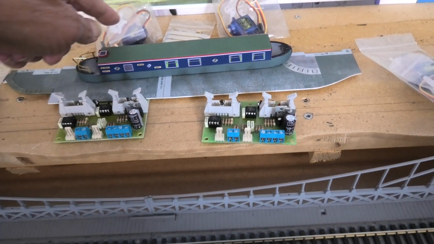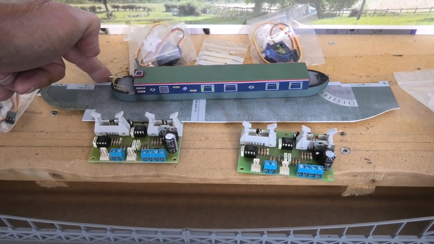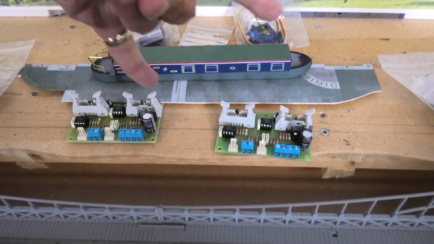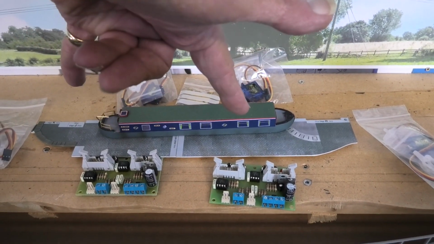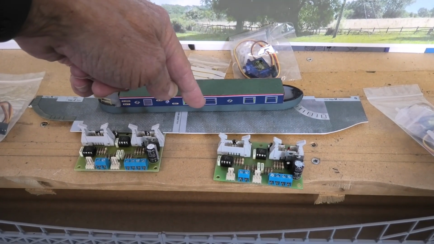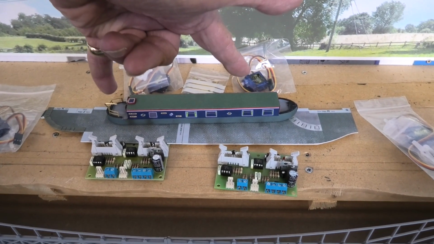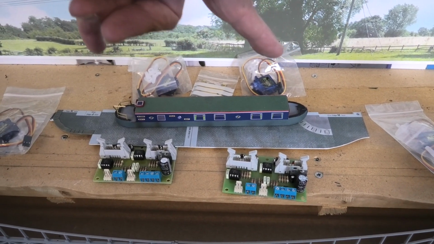Hence, 2 servos, one at either end of the water, so that it balances between the 2 ends, so it's not going to be going up like that. If I have 1 servo in the middle, I'm sure what will happen is that the water will tend to rock as it's going up.